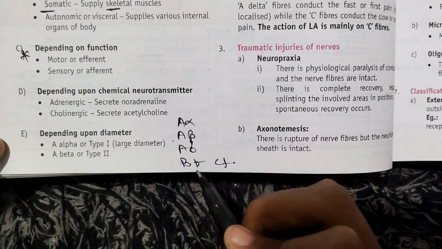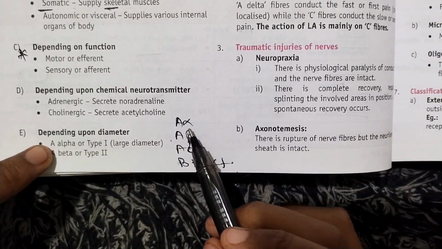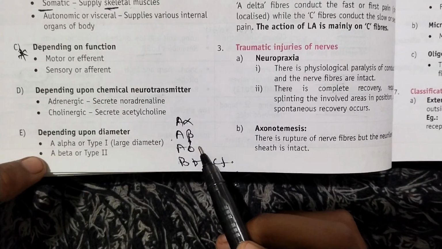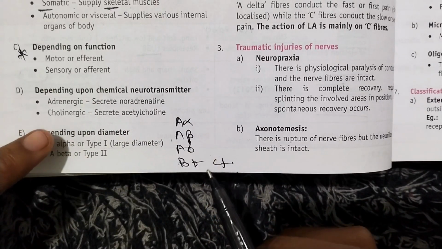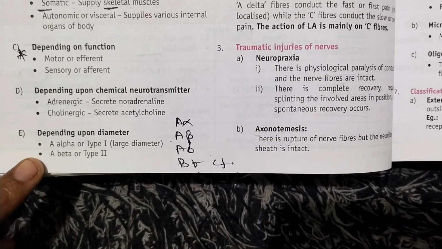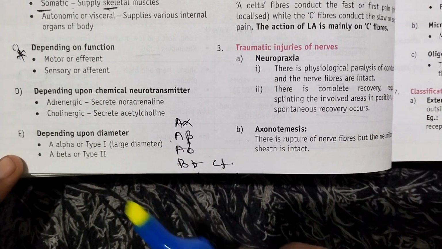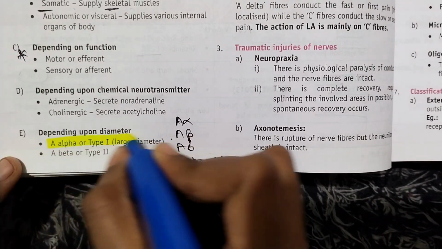So type 1, type 2, type 3, type 4, type 5. A alpha fibers, or type 1, are very large in diameter.